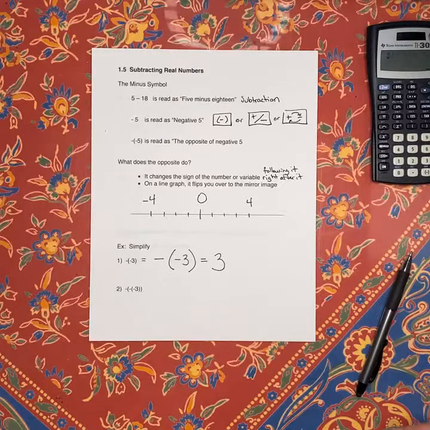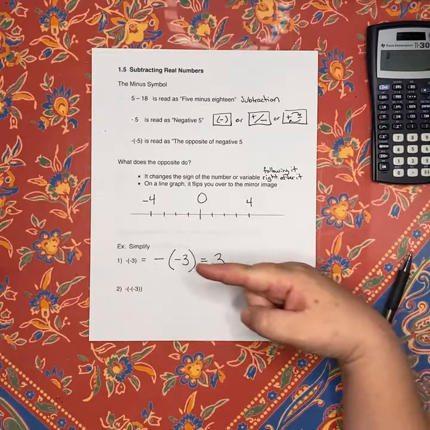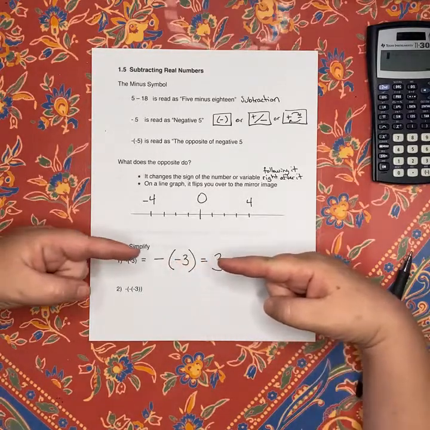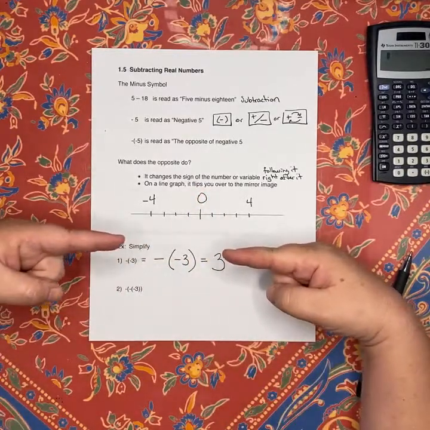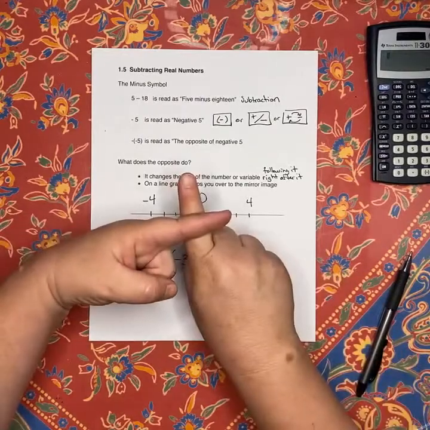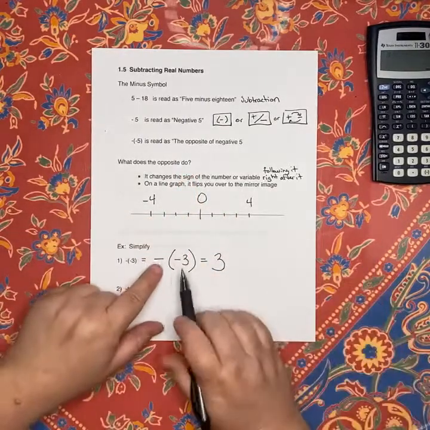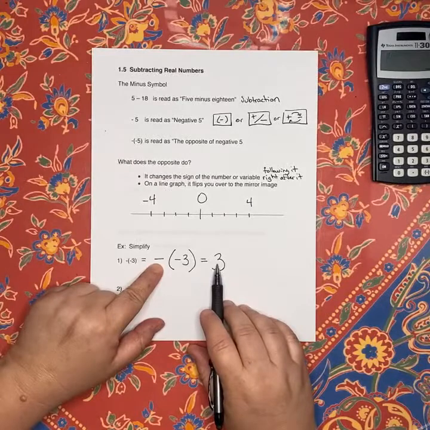Okay, you ready? I'm going to tell you that when two minuses come together, here we go. When two minuses come together, it turns into a plus. Wait, let me show you again. Minus, minus, minus, plus. So two minuses together make a plus.